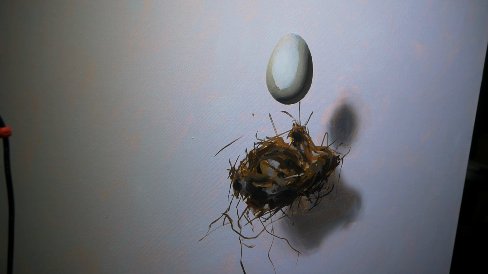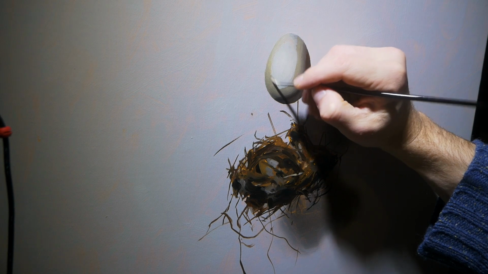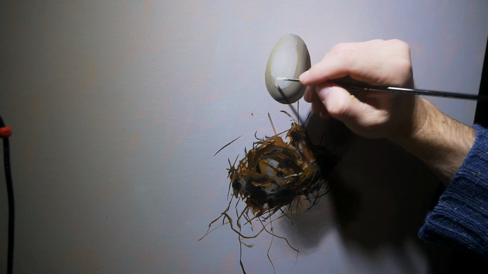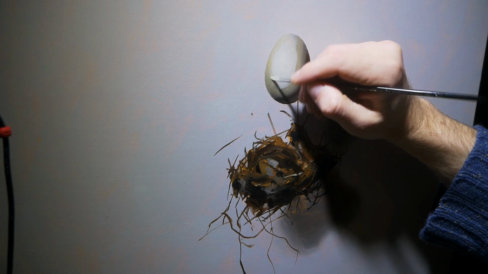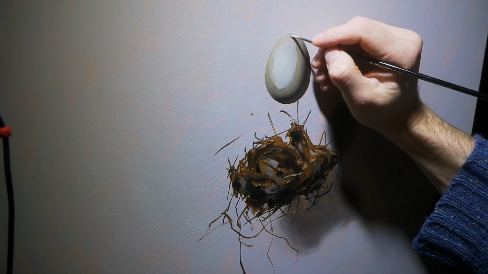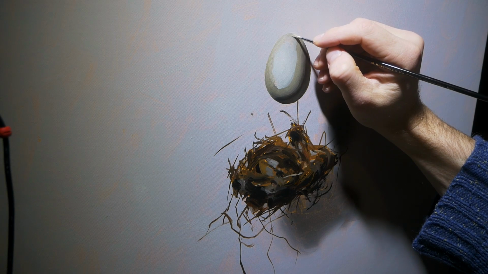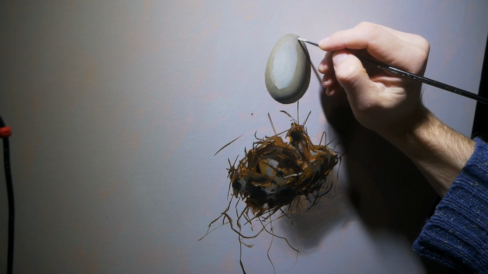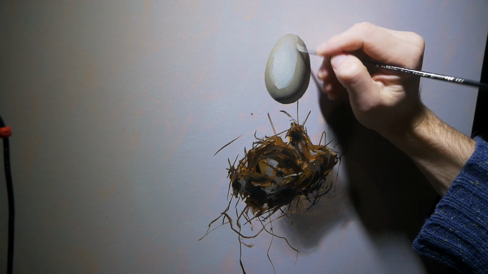I'm going to start lightening my values a bit, but try and keep the hue, which is the specific color that the egg is. The hue and to a certain extent the chroma.